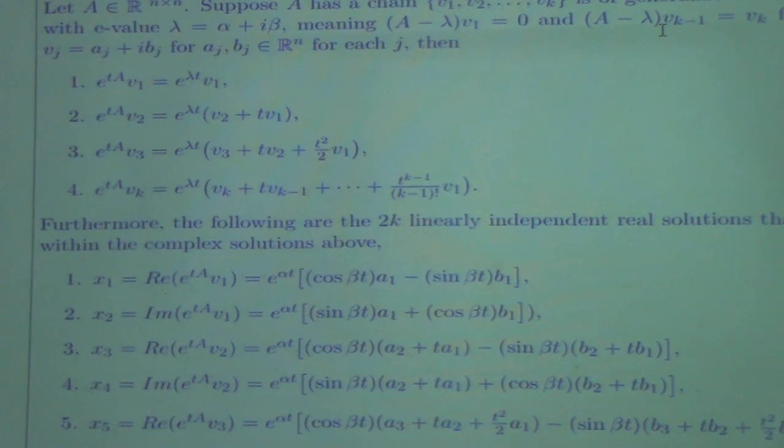So like this one, it gives you 2 things. It gives you the real part and the imaginary part. The real part happens to be this. The imaginary part happens to be that. That's nothing more than just writing v1 as a1 plus i b1 and expanding this in terms of Euler's formula, e to the alpha t times cosine beta t plus i sine beta t. So I don't know, there may be a homework. You can appreciate it more there. I don't really want to say more about it here. It's not too central to what we're doing.